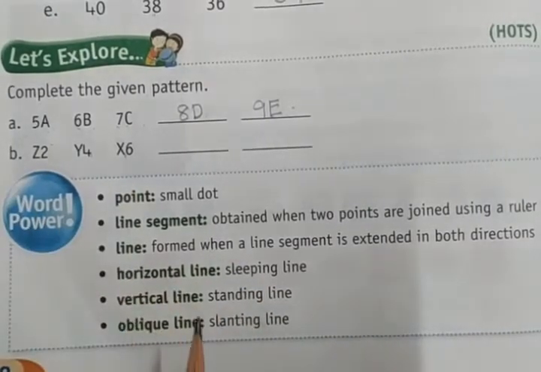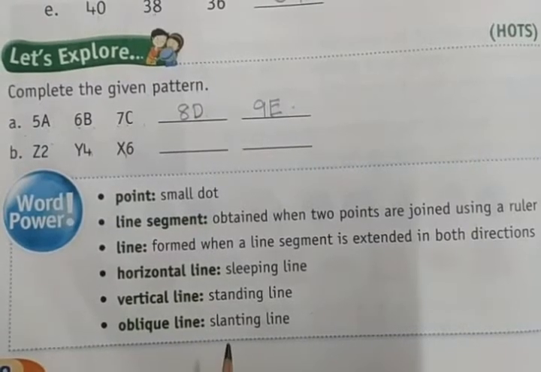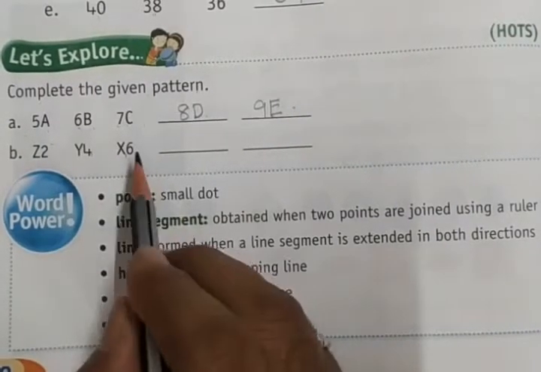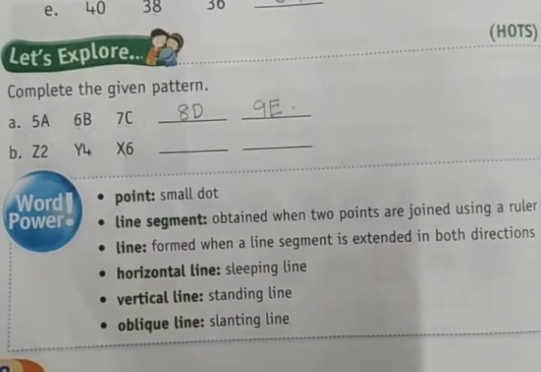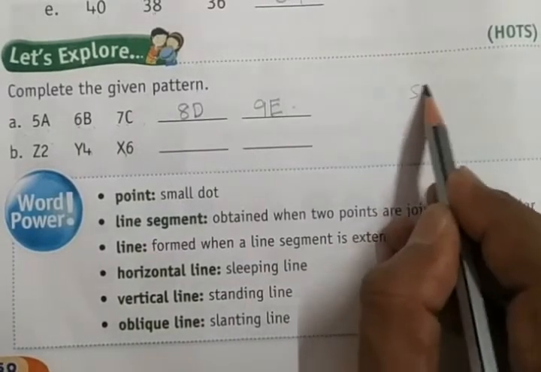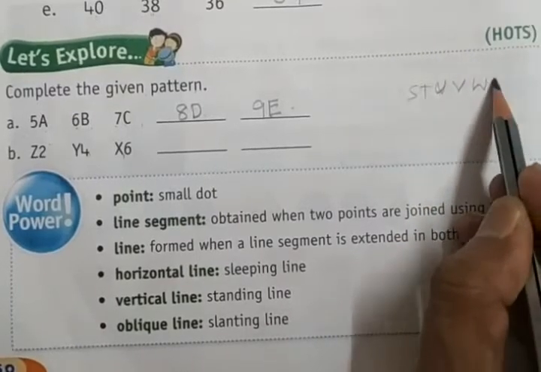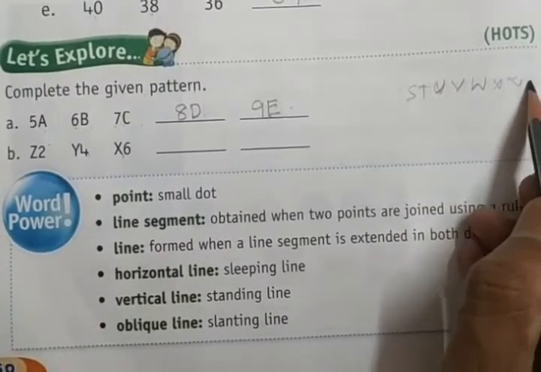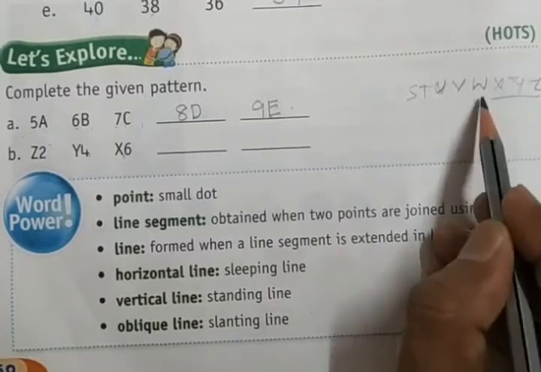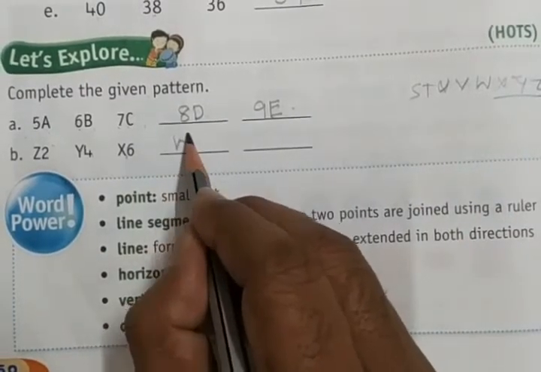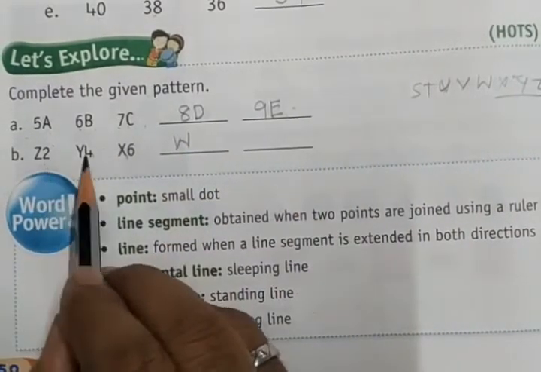Now we should go in descending order. So S, T, U, V, W, X, Y, Z. These three are over. Now W, 2, 4, 6.